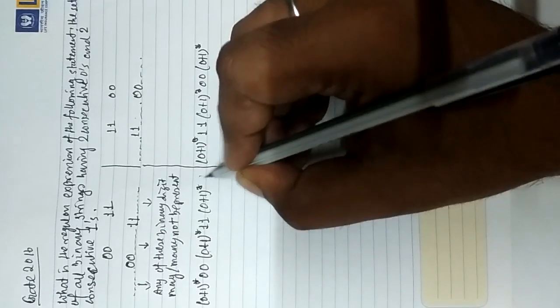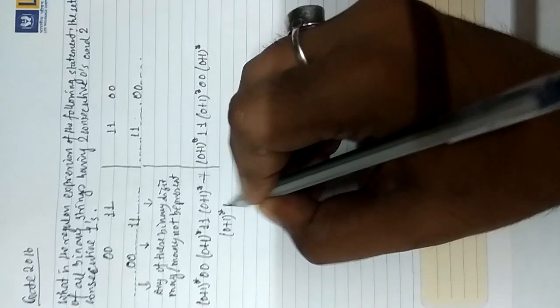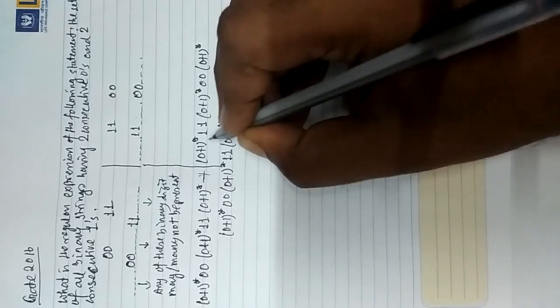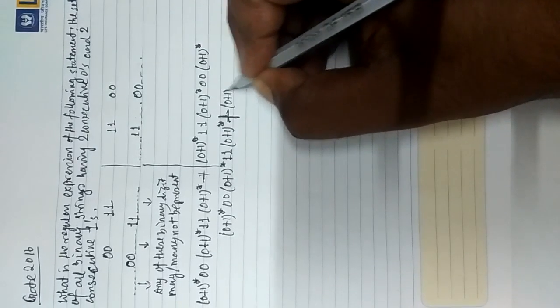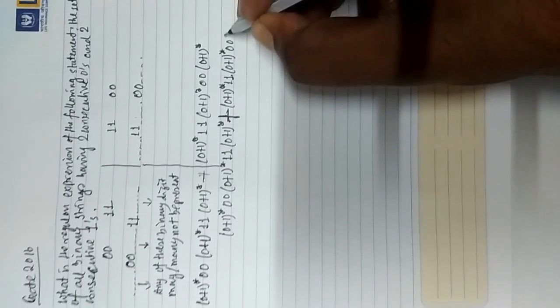So again we have to combine both, so finally we have to add them. What we are getting is (0+1)* 0 0 (0+1)* 1 1 (0+1)* plus (0+1)* 1 1 (0+1)* 0 0 (0+1)*. Okay, so this is the main thing.